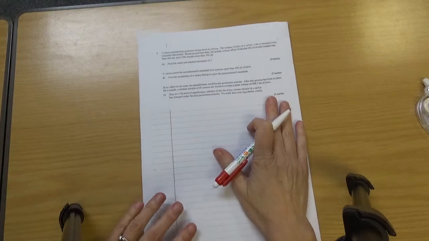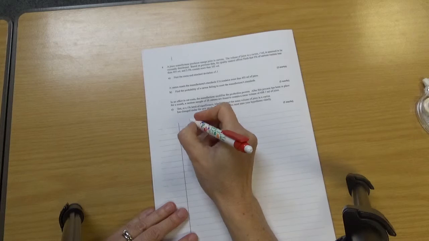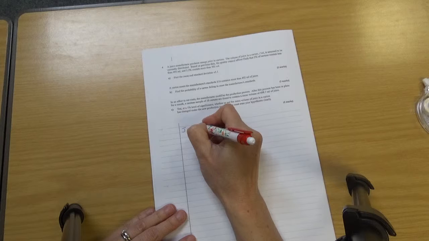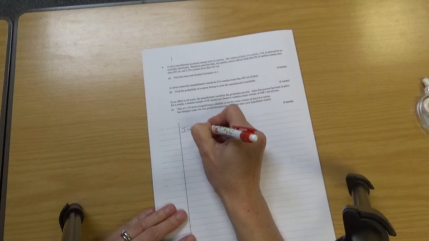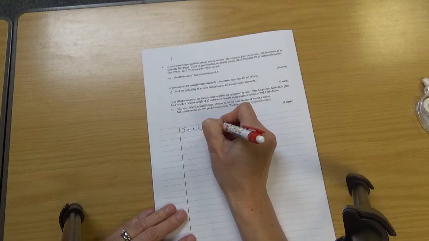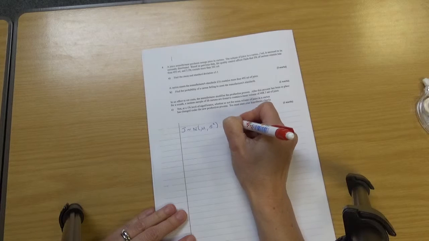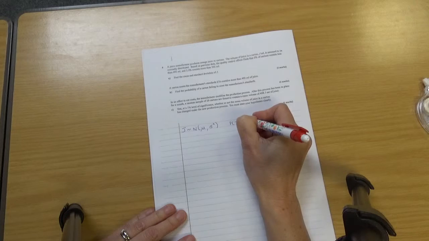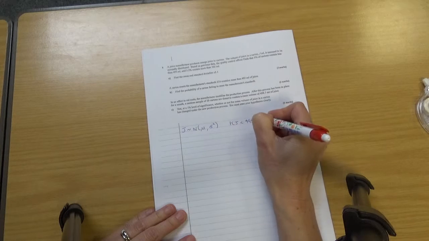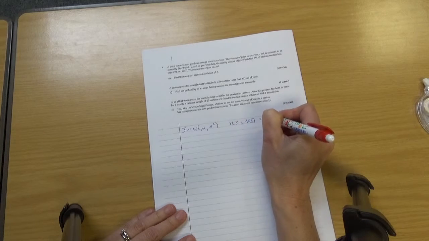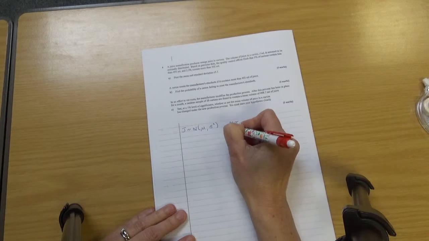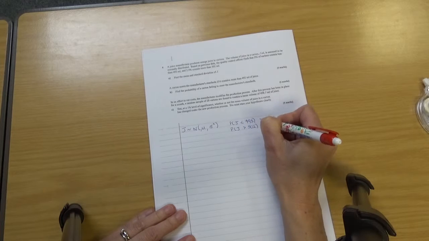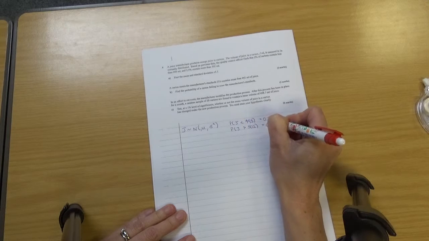Normal distribution question. So J is assumed to be normally distributed with a mean that we don't know and a standard deviation we don't know, but we know that the probability that it's less than 493 is 0.05, and the probability that it's greater than 502 is 0.025.